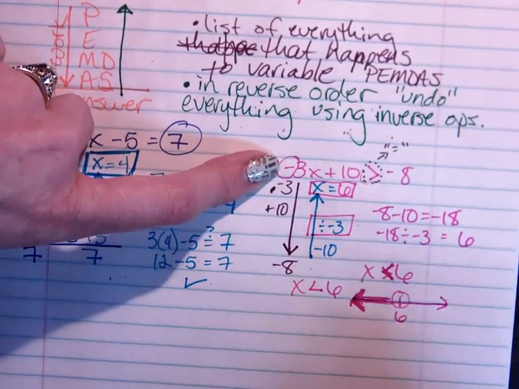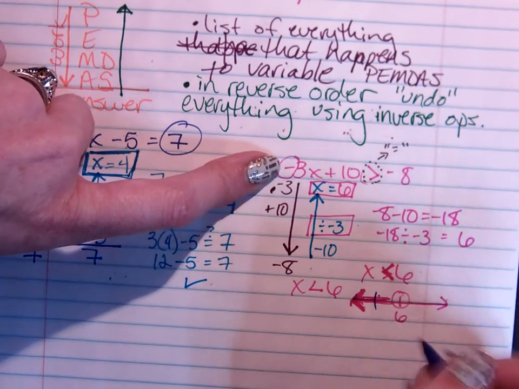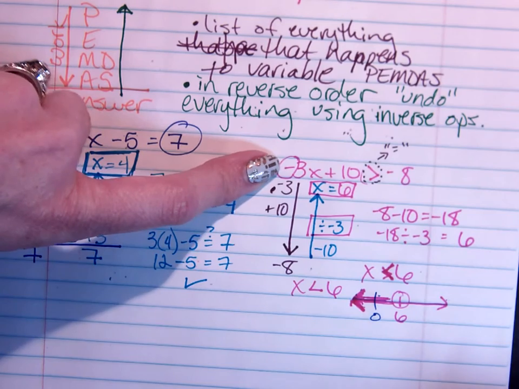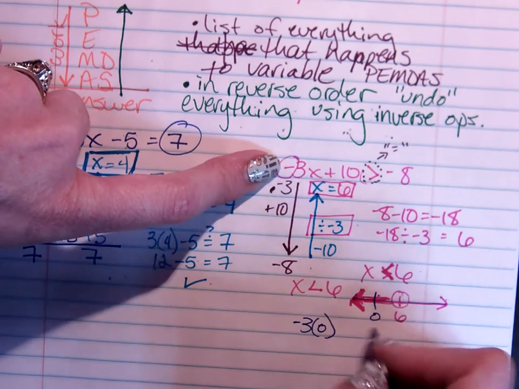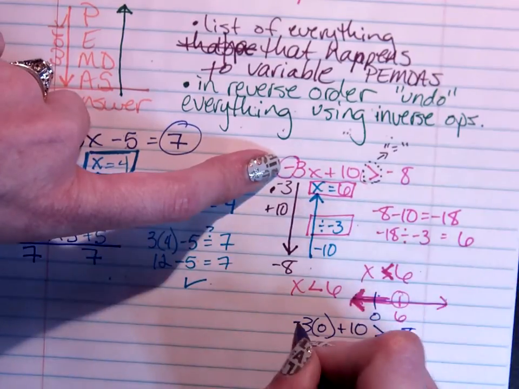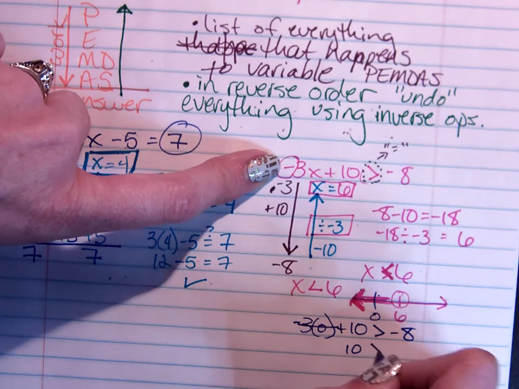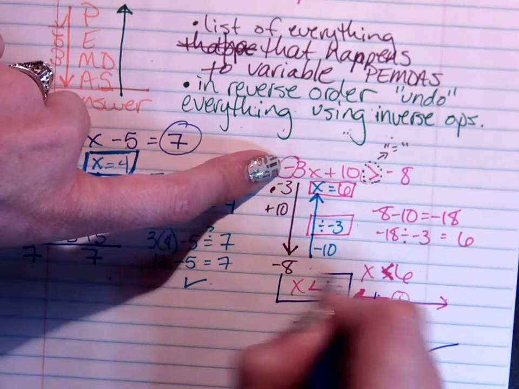So if I check it, I'm going to pick something that's on this side of 6. 0 is on that side of 6, and it's the easiest one to plug in. Negative 3 times 0 plus 10 is greater than negative 8. So this says 10 is greater than negative 8, and it is, so we're okay.